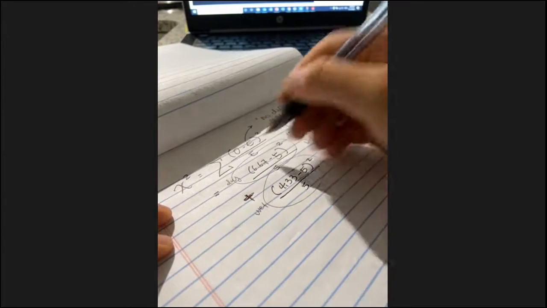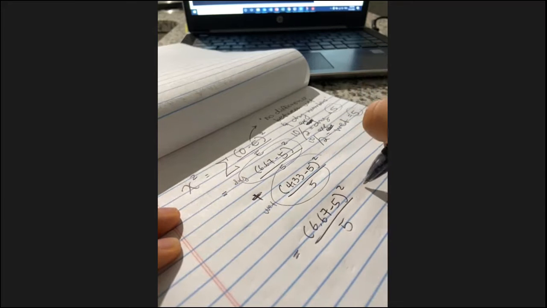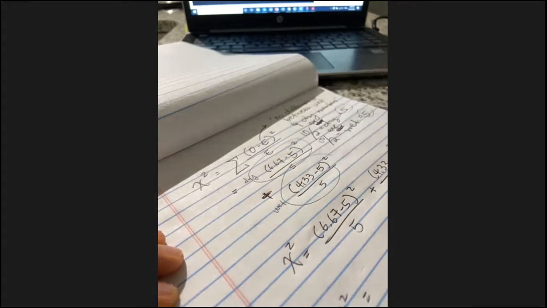And then we're going to calculate both of these two, right? So to rewrite it linearly, especially if you're a math person, it should be 6.67 minus 5 squared over 5, and then added to 4.33 minus 5 squared all over 5. And that's going to give us a final number, right? So let me calculate this out for you for a quick second, and then I'll get back to the answer really quickly.